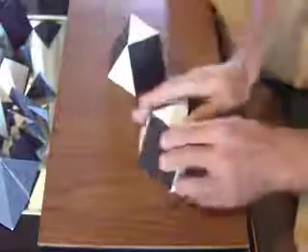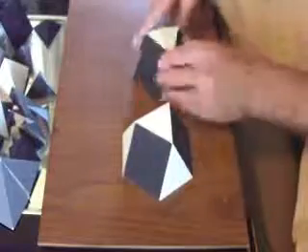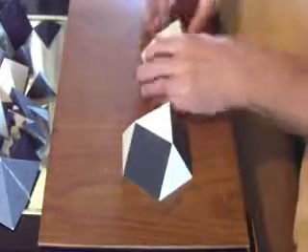Now I'm going to split this one on a hexagonal plane like that. It's not always easy, of course, because these magnets are kind of strong. All right, there we go. This is how it looks from a top view.